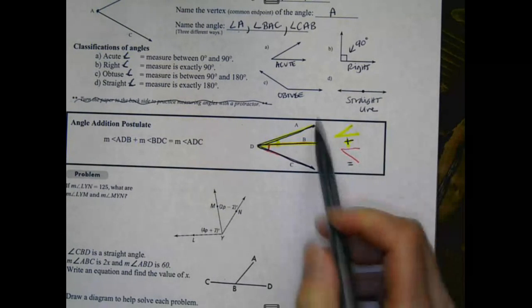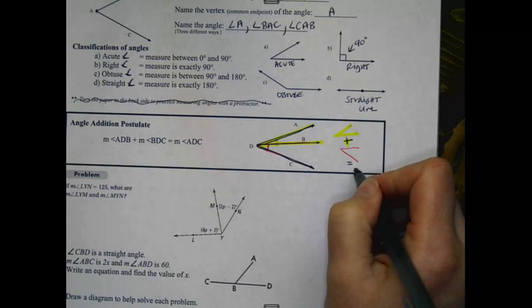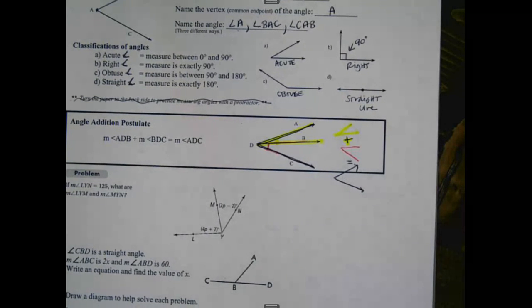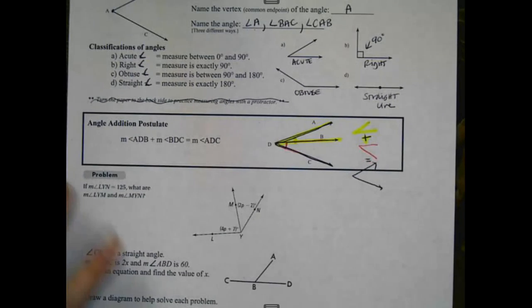And then that should equal our entire one. So all the way from A to D to C. So that's each of our little chunks. I just drew it as an image there. Okay, so let's actually start calculating and using this algebraically.